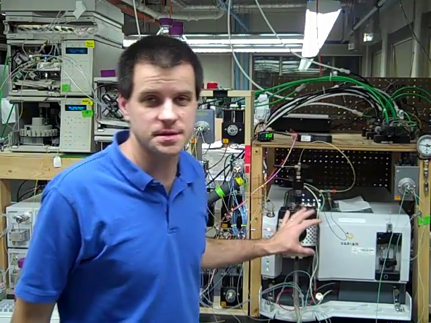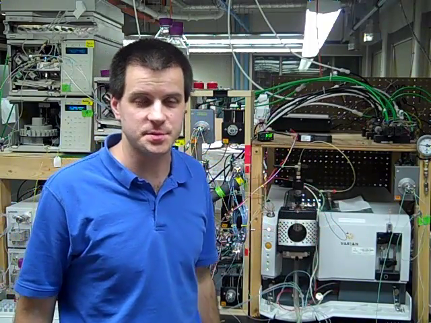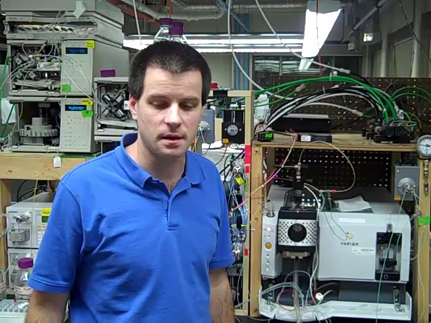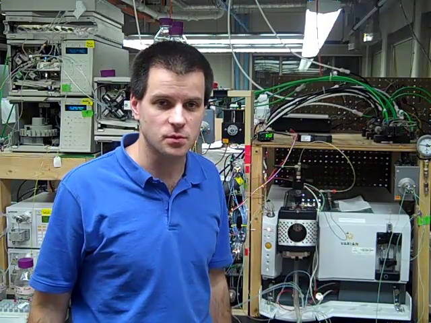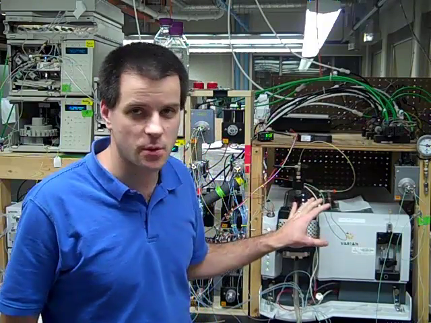This instrument here is one of our key pieces of instrumentation. It's called a mass spectrometer, which can be coupled to a liquid chromatograph. This particular instrument is what we call a triple quadrupole mass spectrometer, which is very useful for analysis of compounds at very low concentrations and in complex mixtures. This particular instrument is used primarily for student-faculty research, but we also use it in upper-level coursework as well.